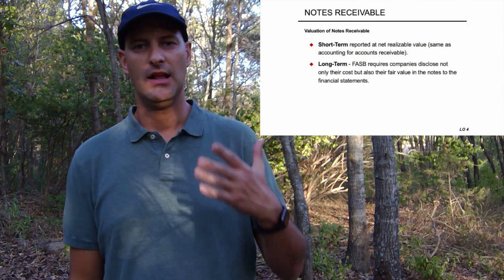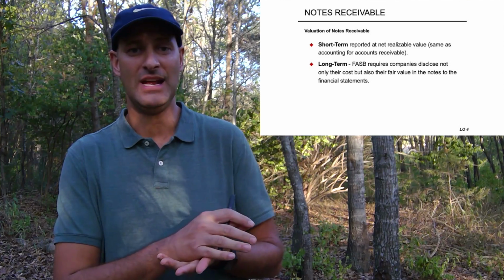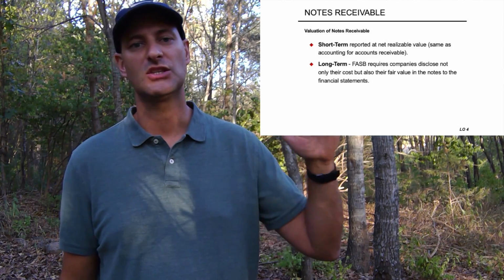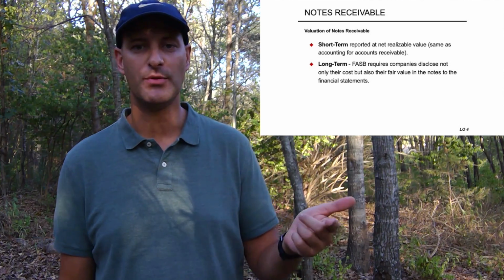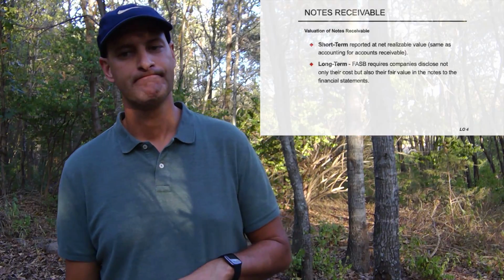So with that, in summarizing notes receivable, for short-term notes receivable, accounting requires the company to report it the same way as accounts receivable, basically at net realizable value. For long-term notes, GAAP requires the companies to disclose not only their costs, but also the fair value of the note in the financial statements. That kind of wraps up our discussion of notes receivable.